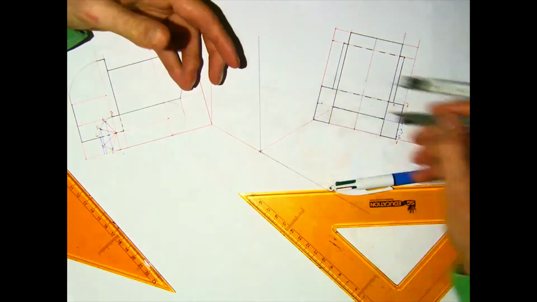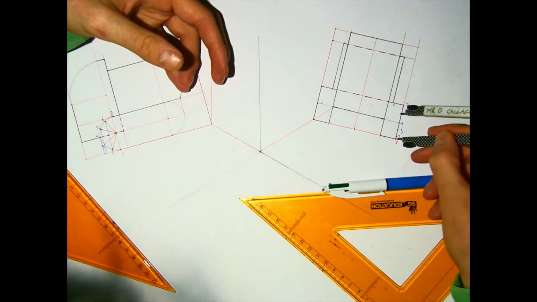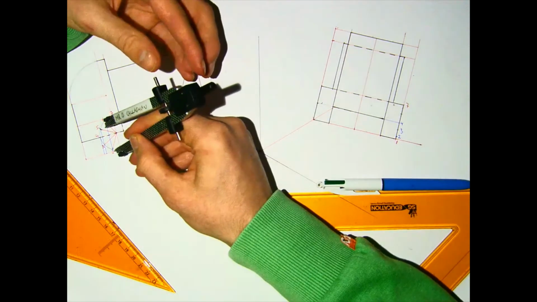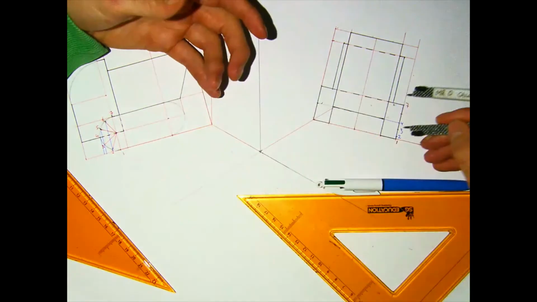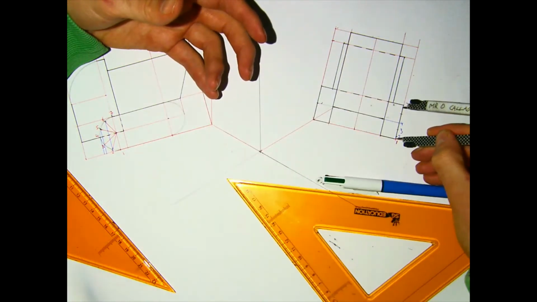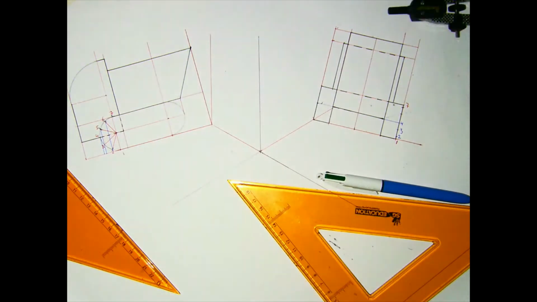Getting that height. And then lastly is number 6. So I'm going to take it from the XY line or the ground up to the point. Okay, so now I've located all of my points, so points 1 to 7 in my elevation and my end view.